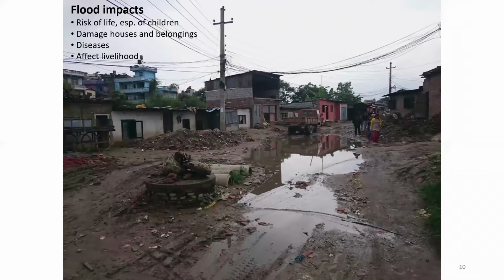Talking about flood impacts on informal settlement residents, they get affected in various ways, as reported by interviews. Their lives, particularly their children's lives, are at higher risk. Some of them experienced getting trapped inside the flooded house in the midnight, and some of them had to escape through their roofs. In addition, their houses also get damaged and their belongings get washed away.